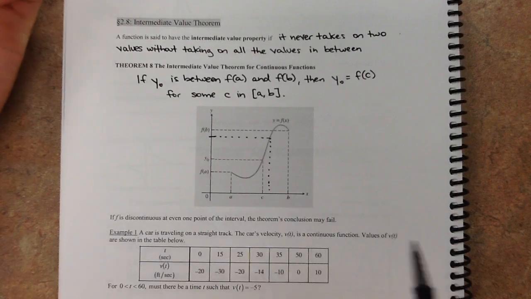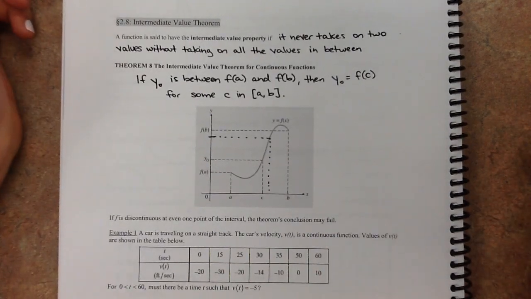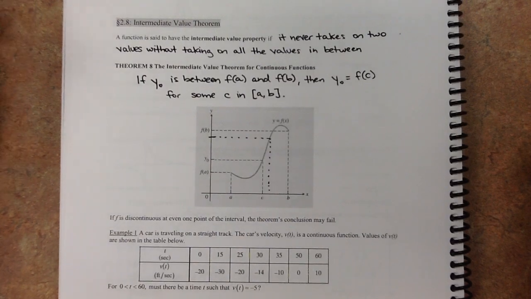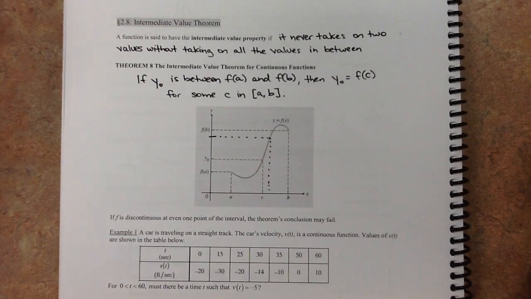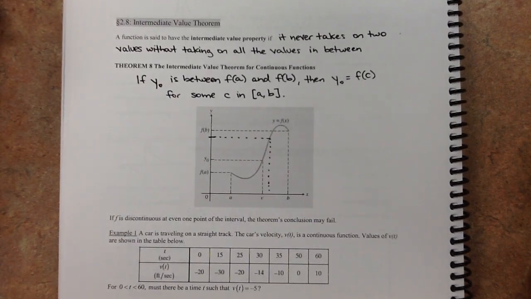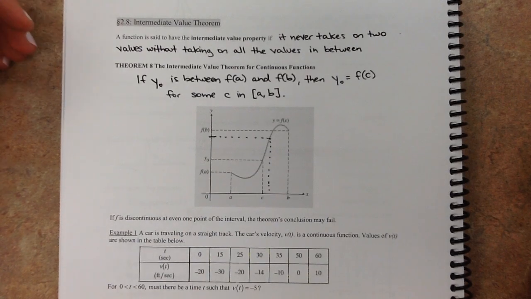So let's think of the height example. I said 3 foot 6.5 inches. That would be like a y value, your height. And you'd be able to trace it back to an x value of age. Or again, the temperature of 70.3. You'd be able to trace that temperature of 70.3 back to some point between the morning when you woke up and now. So that's the theorem.